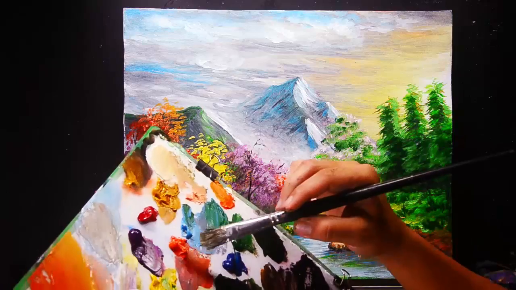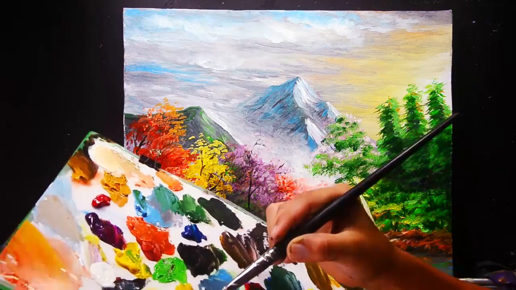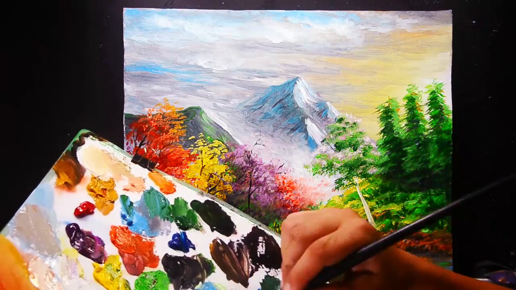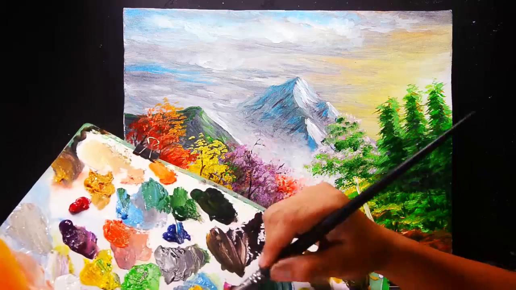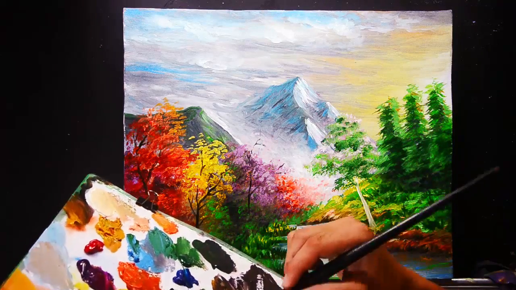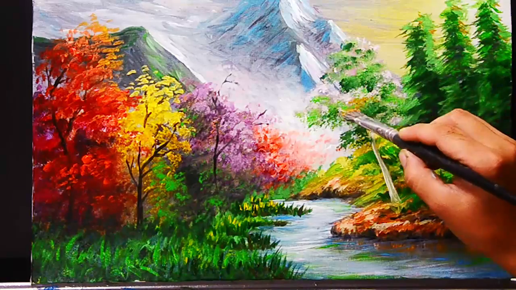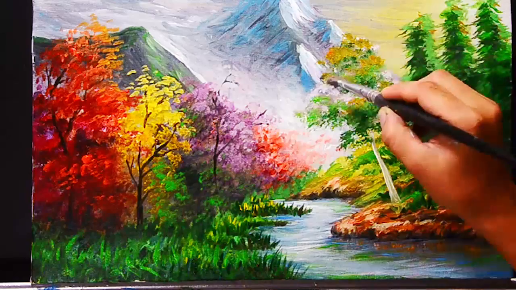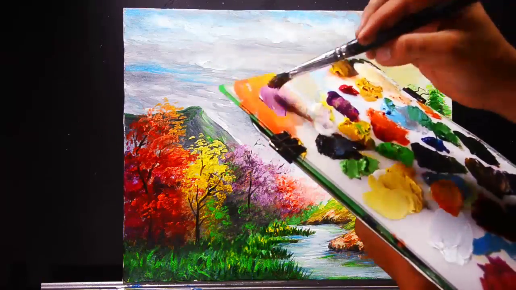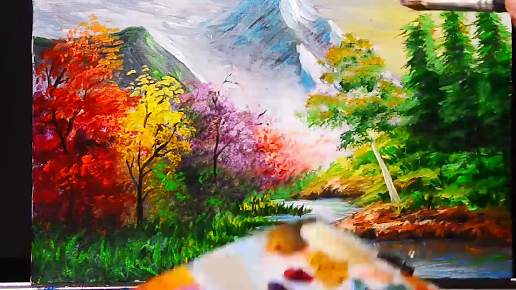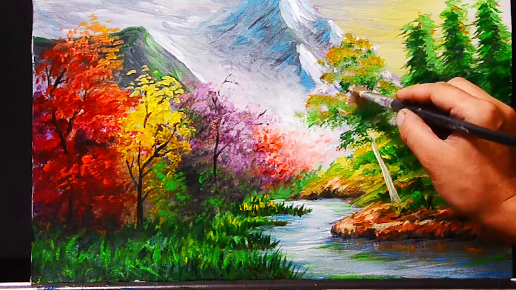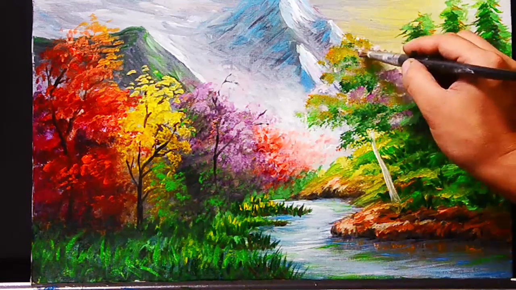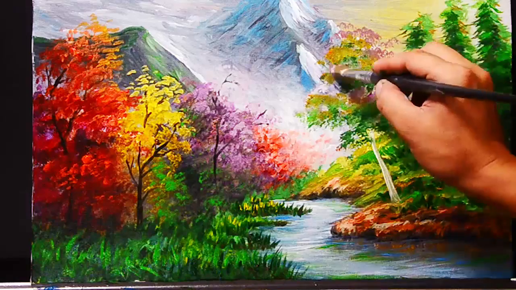Then the orange yellow also. I'm going to mix the orange yellow and the medium yellow. Orange yellow and the medium yellow. Gonna add to this here. Violet and the titanium white for this one here. For the flowering trees here.